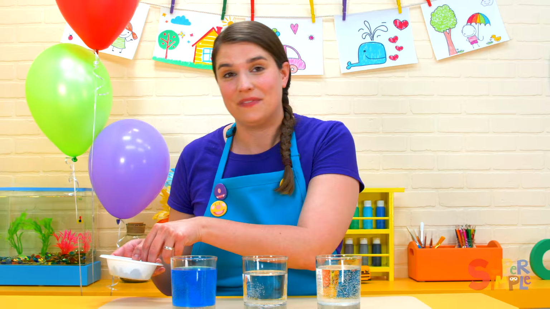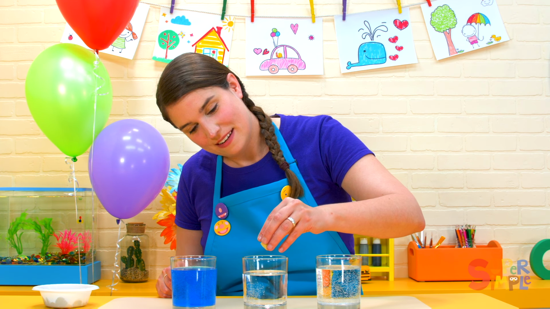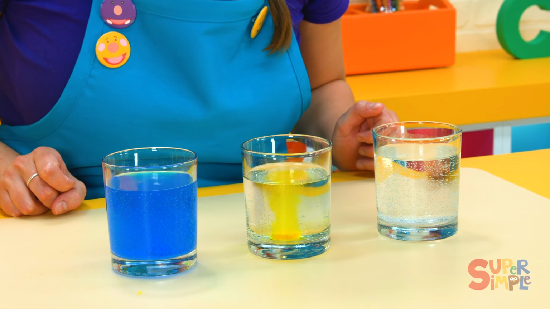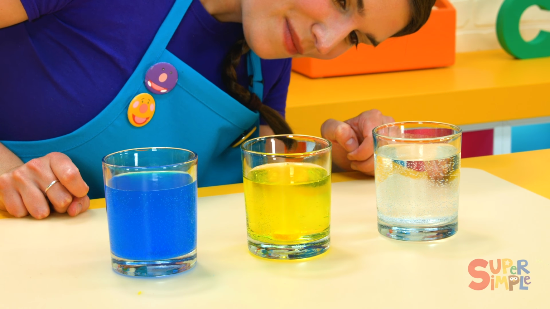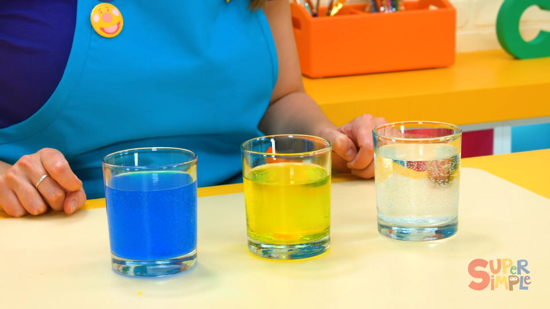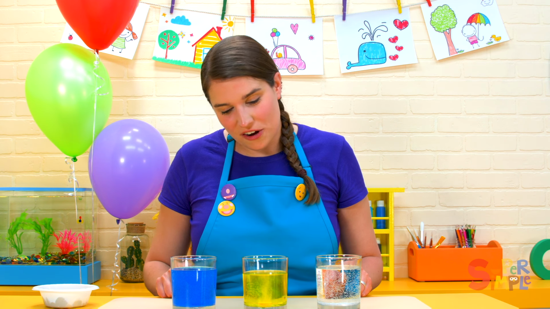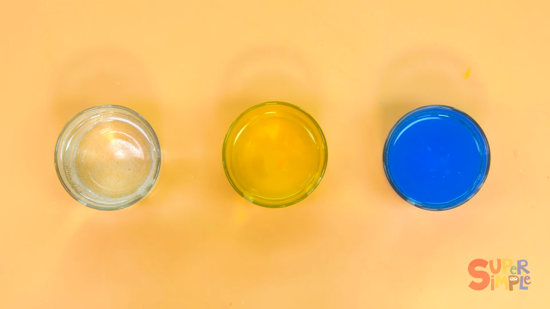Let's try a yellow tablet. Here in the middle. Here it goes. Look at it fizz. Wow. It's making the water yellow. Making some fizzy bubbles too.